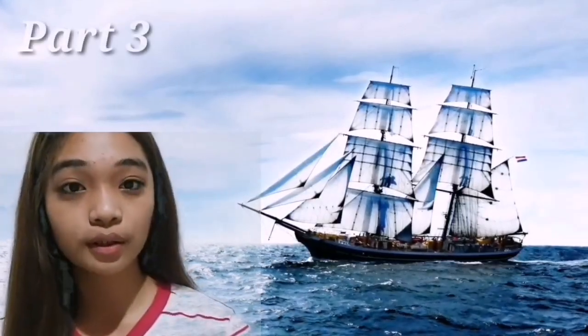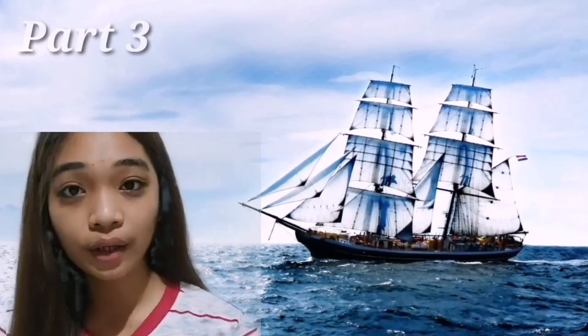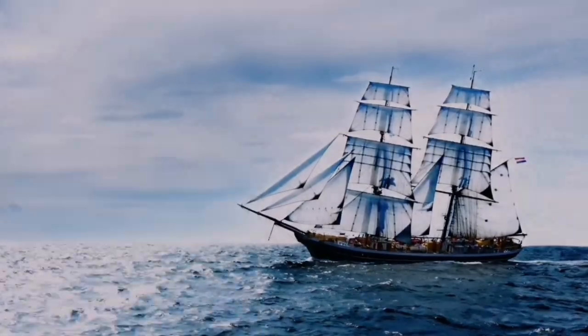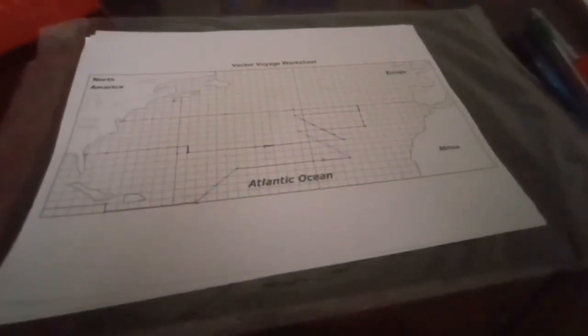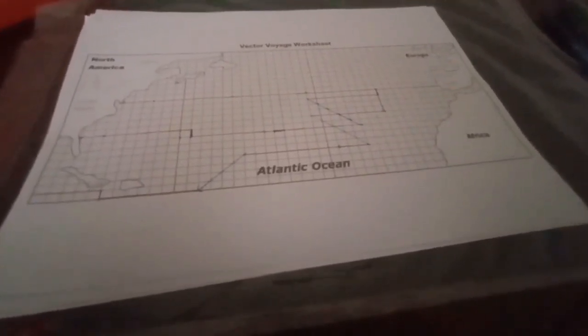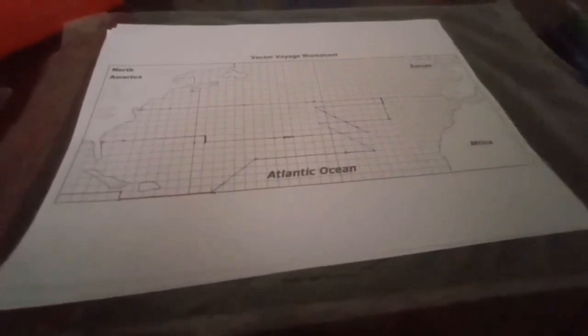Unfortunately, ocean currents affect both too. Each month, you must also add a current correction vector to find your actual final position. In this part of our vector voyage, we'll be taking a look at the ocean currents. They are marked by a green pen, as you can see on the worksheet. They also occur every month. Now let's check them out.